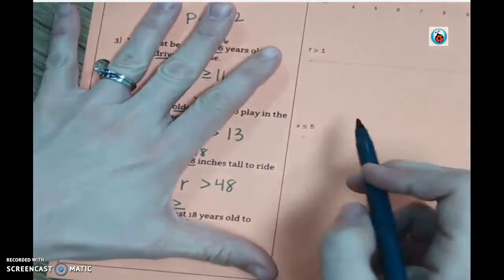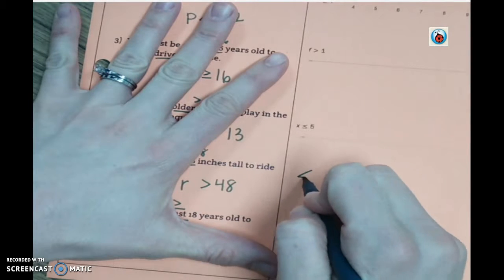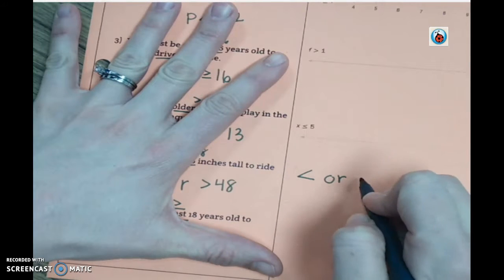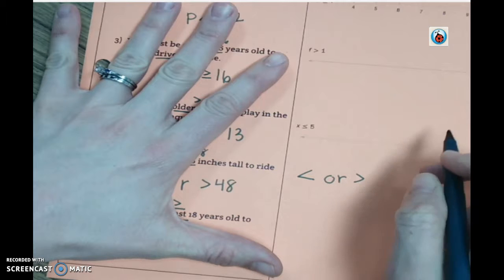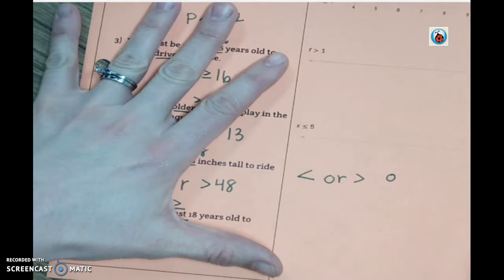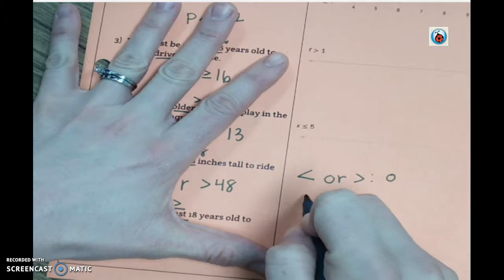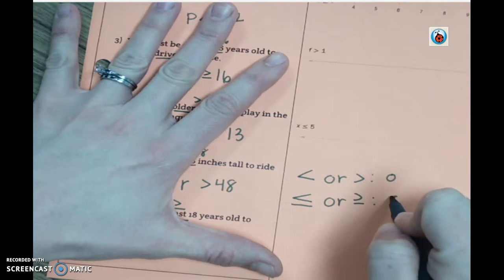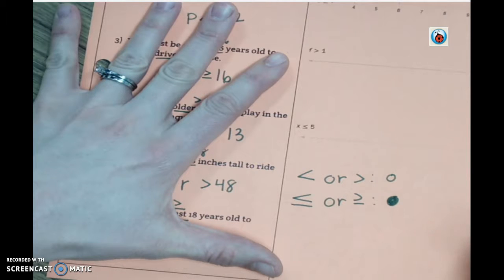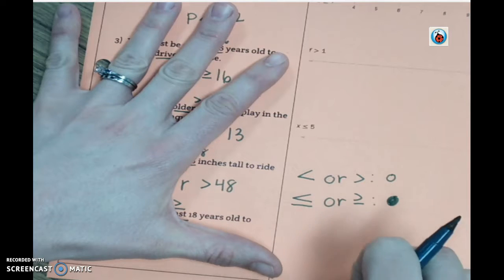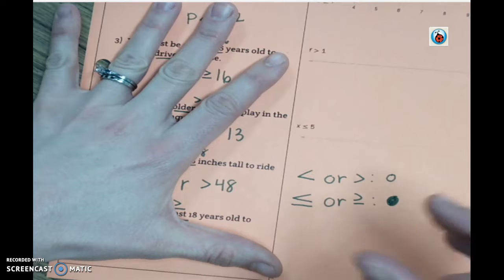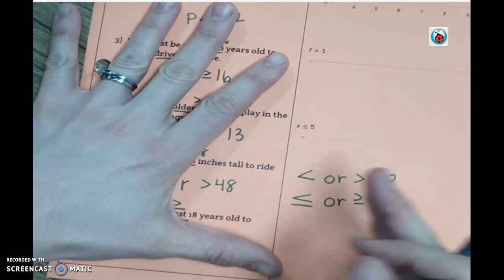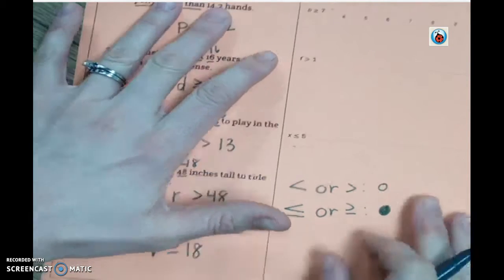Let's make some notes down here. If it is less than or greater than, when you draw the line, it's going to have an open circle. If it's less than or equal to or greater than or equal to, I'm going to close my circle along the line. Because when I have it closed and filled in, that means I can have that number or either higher or lower. When it's open, it doesn't include that number.